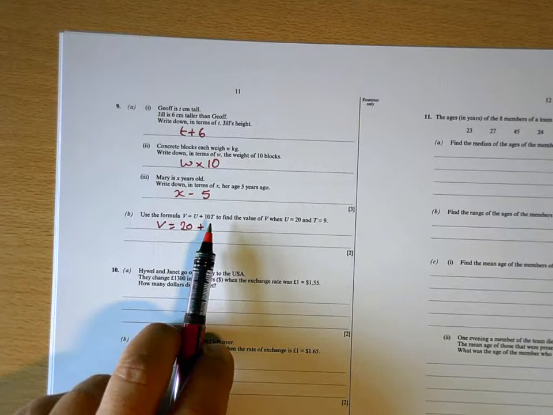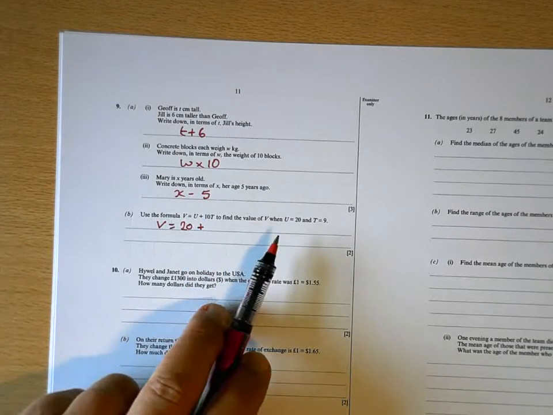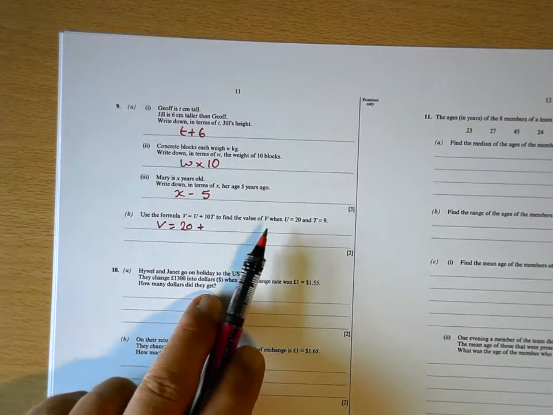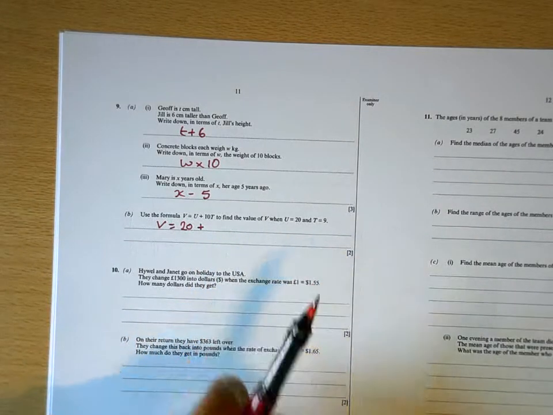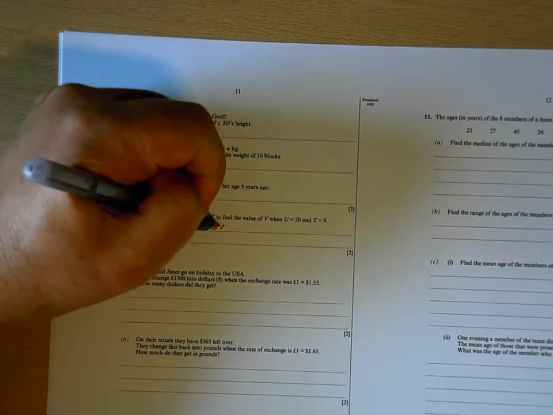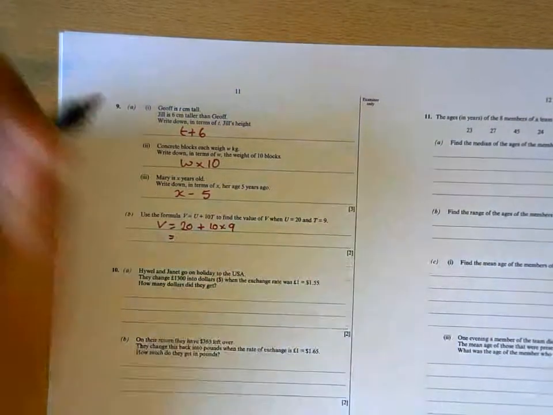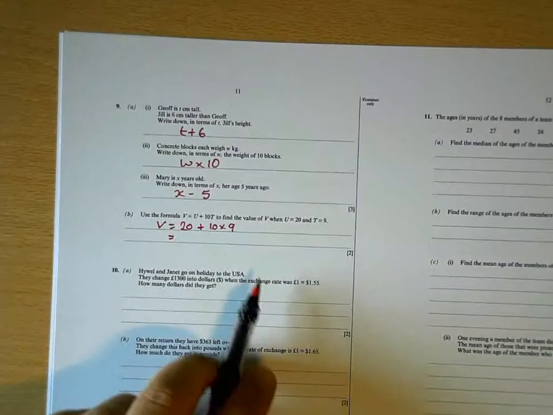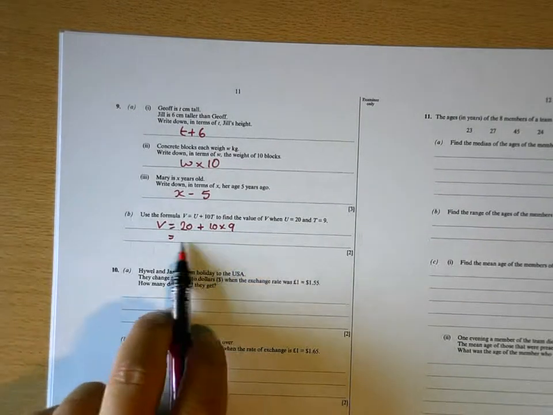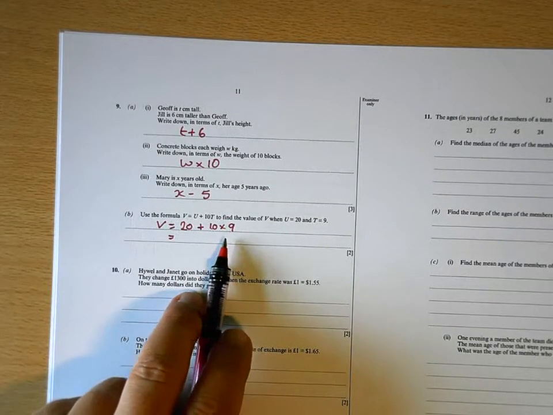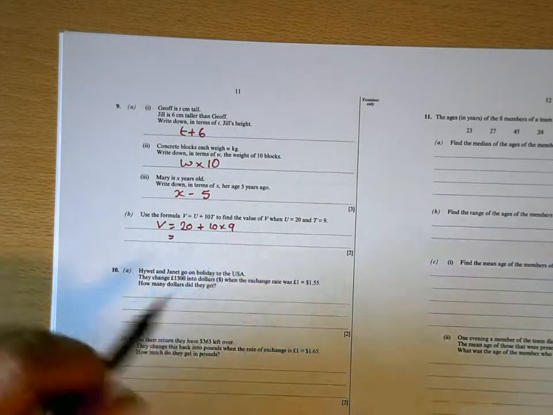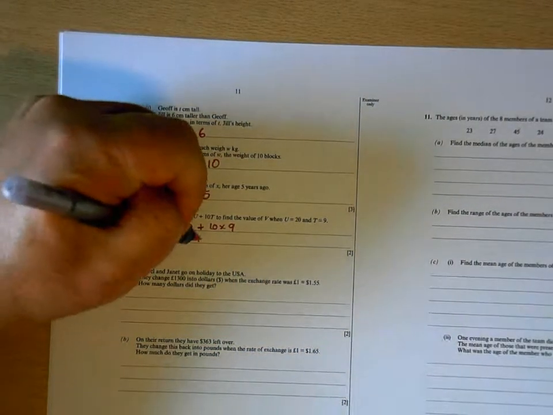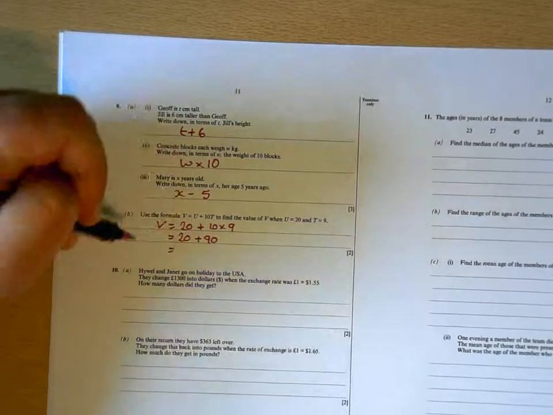So it isn't going to be 10 and then you just write the 9 next to it to be 109. It's 10 times the value of t, which is 9. As I mentioned in a previous question, when you've got a mixed line like that, we always do the multiplying before the addition. So 10 times 9 is 90. So we have 20 plus 90, which is 110.